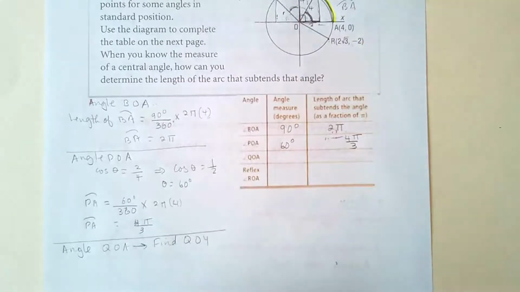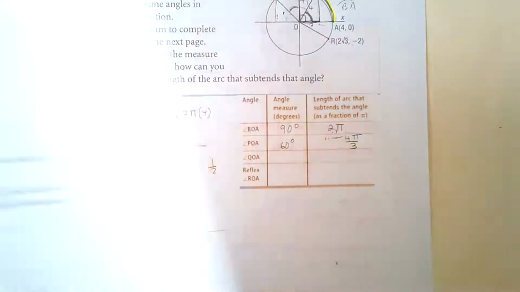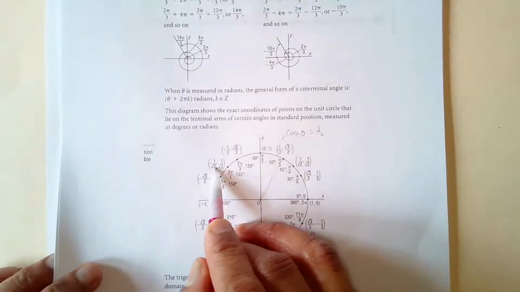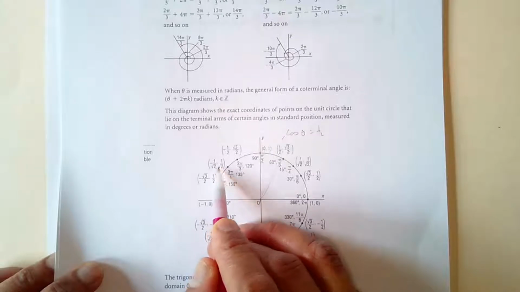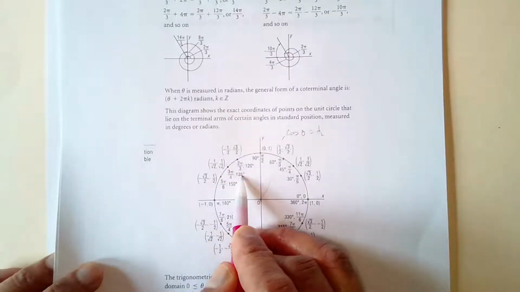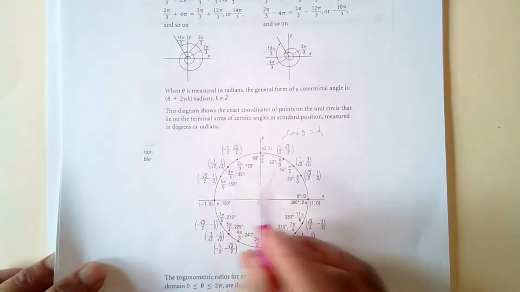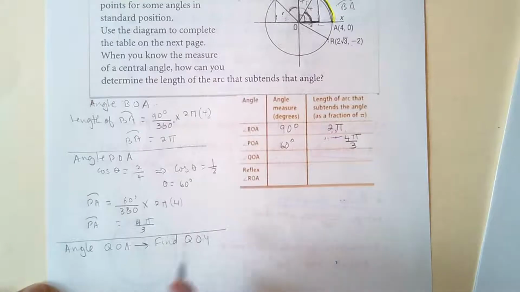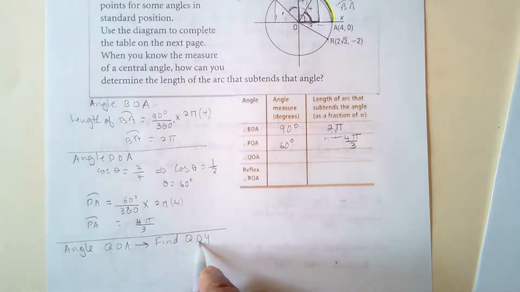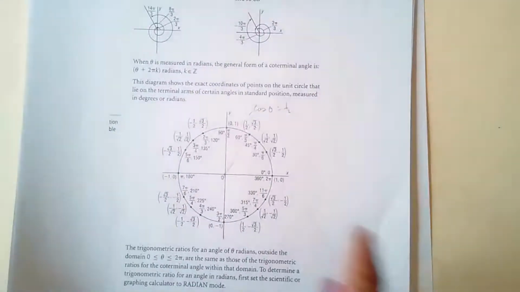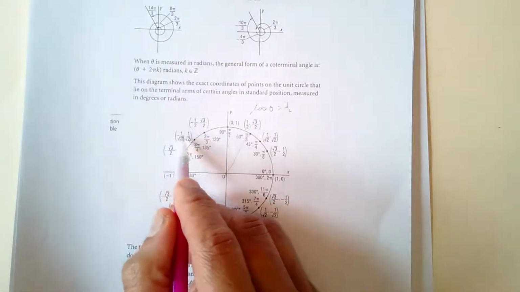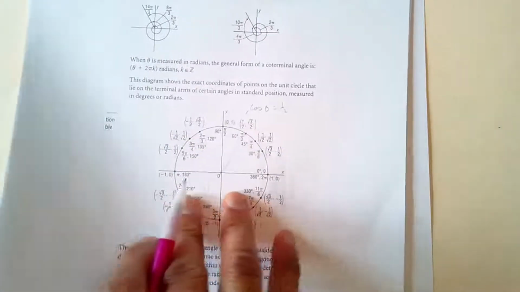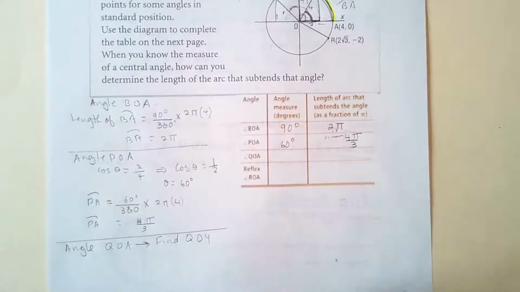Now, what is cos negative root 2? If you go to your chart here, cos negative a half, or even sine negative a half, is 135 degrees. So from this, we can tell. You can also work it out. The other way is to find OAQ. But if you know what cos negative 1 over root 2 is, you know it's 135 degrees. But I'll show you that it's also equal to 135.